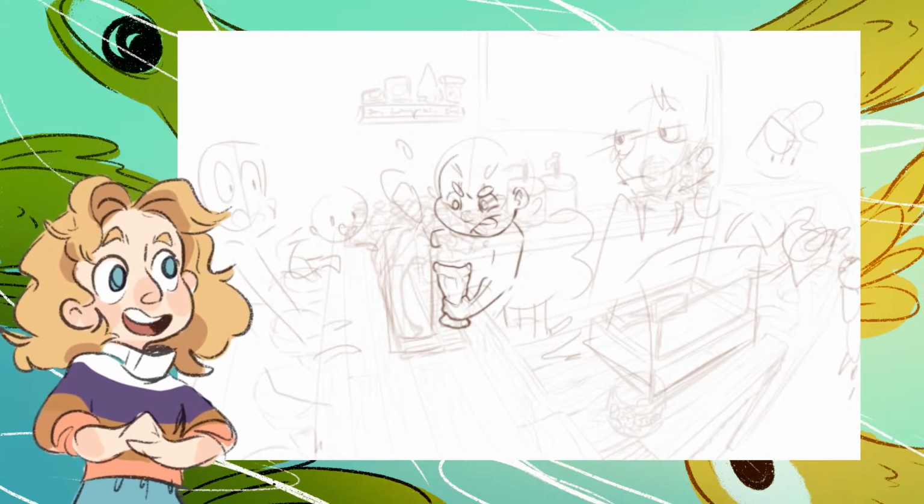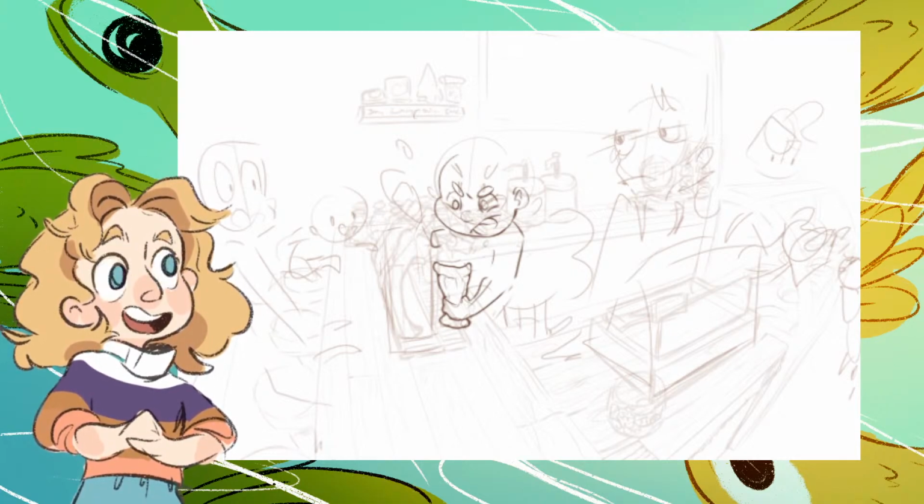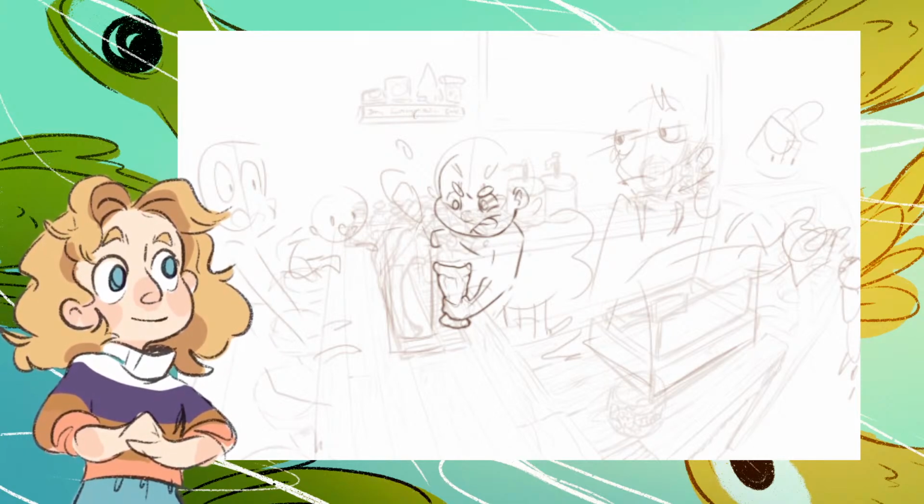Scooping ice cream can be so difficult. So I think logically her job is doing the soda, but my goodness, no one should have left this girl in charge of doing the soda.